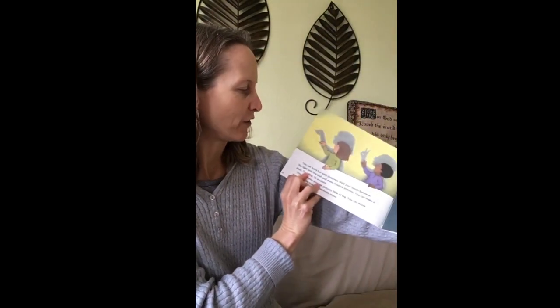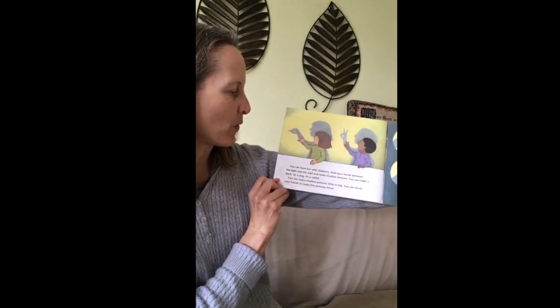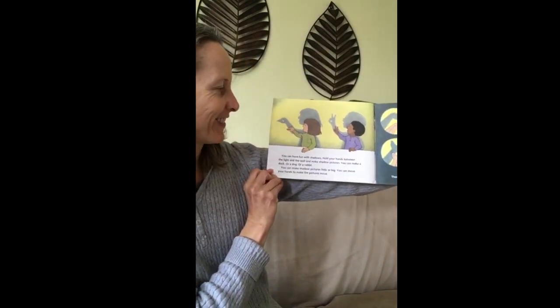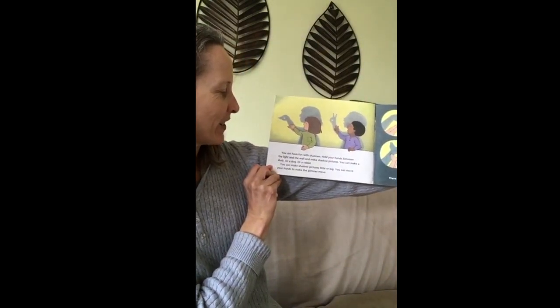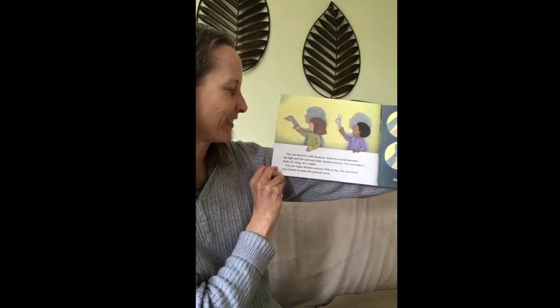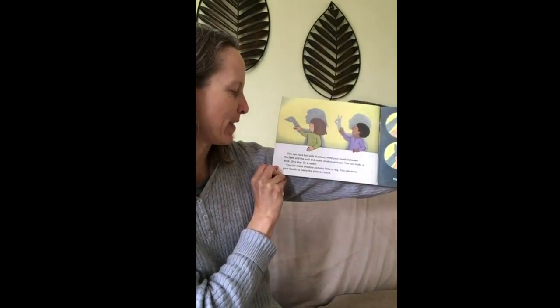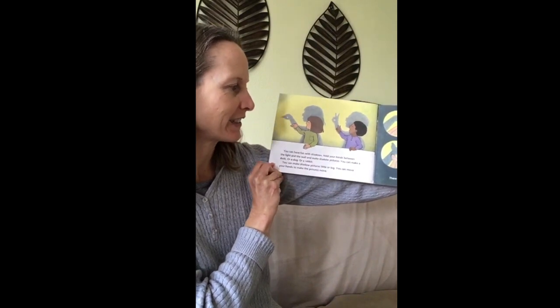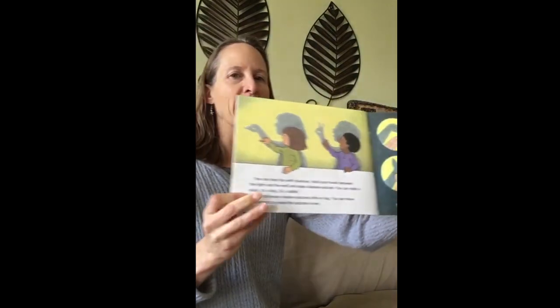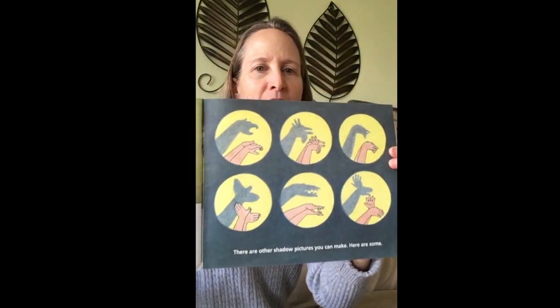Have some fun with shadows. Hold your hand between the light and the wall and make shadow pictures. You could make a duck or a dog or a rabbit. You can make your pictures little or big and you can move them around. Here's some more ideas of shadow pictures you might be able to make with your hands.